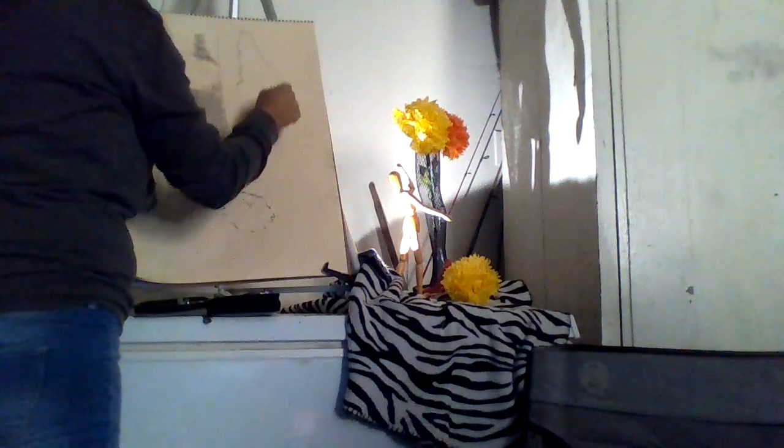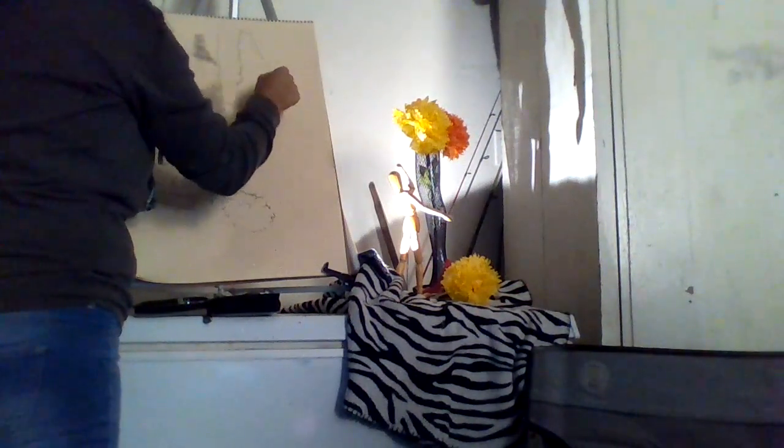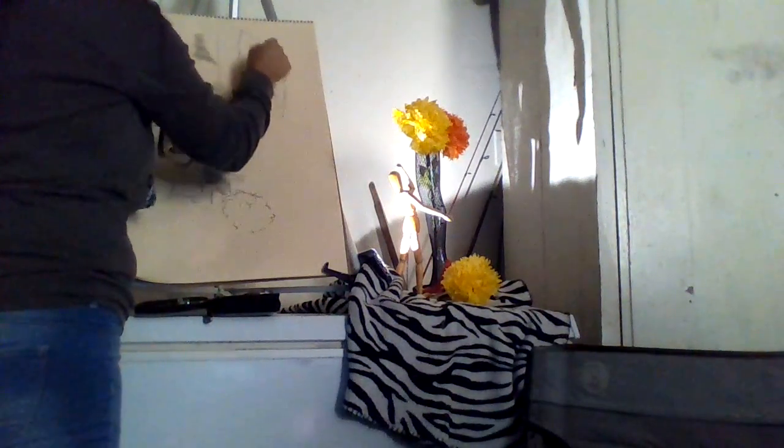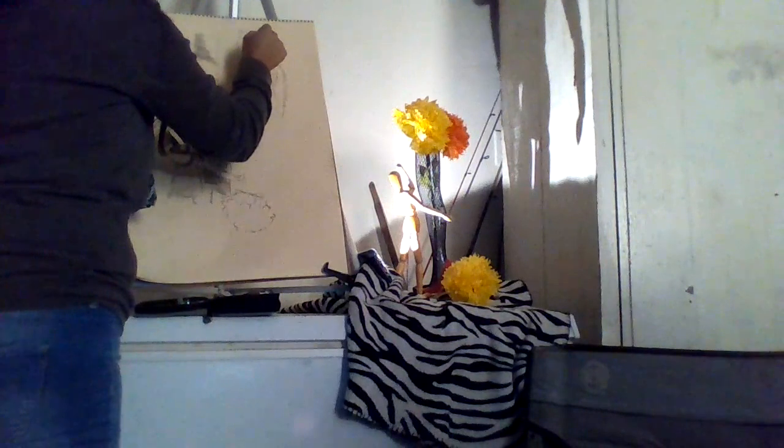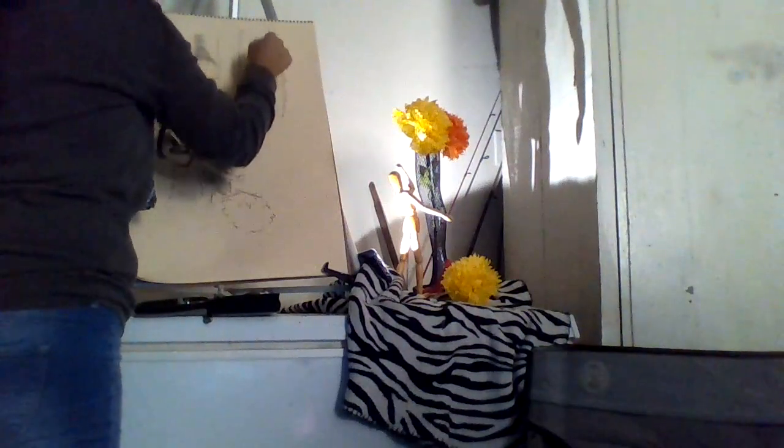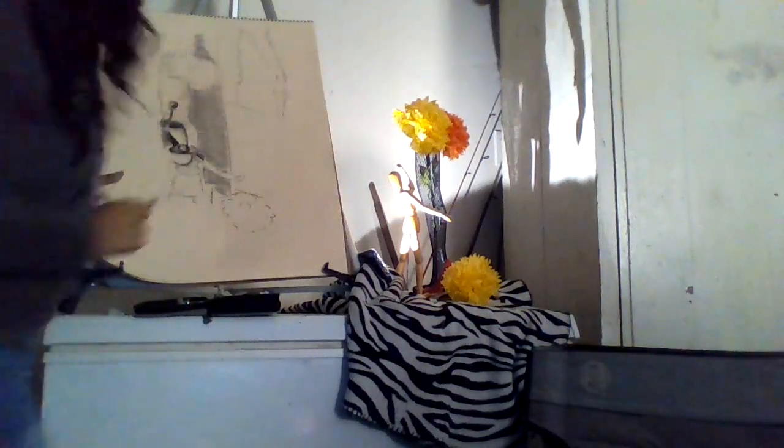This is going to look like a horse hoof, but you know what? That's okay. Even my drawings don't come out great the first time around. Sometimes it takes a couple of tries, but there's my shadow arm.